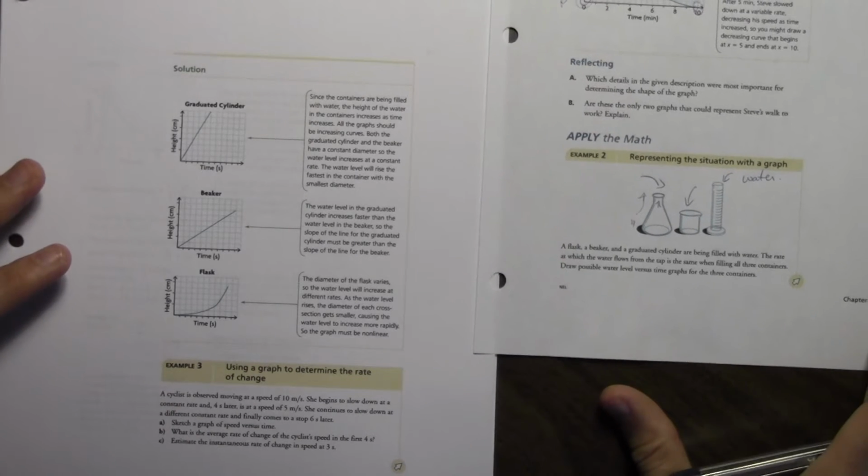All right. Example 3. My voice is getting raw here. Who'd like to read example 3?